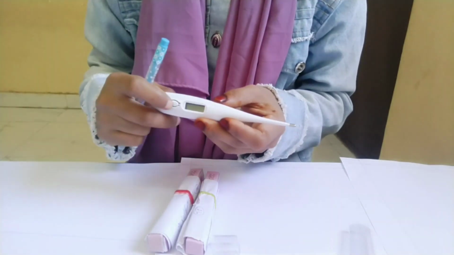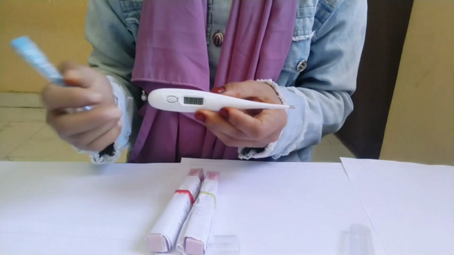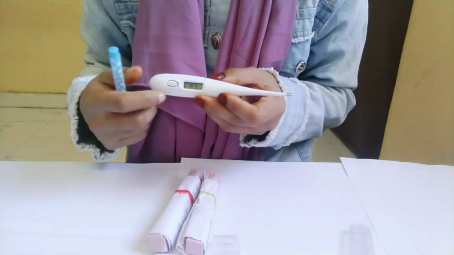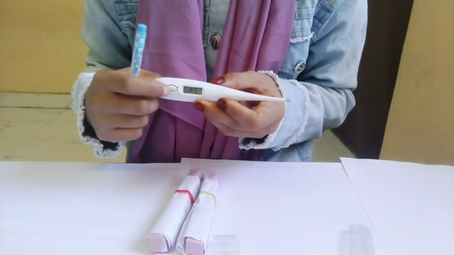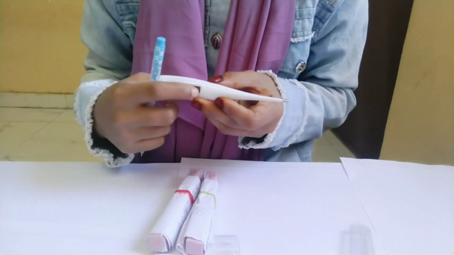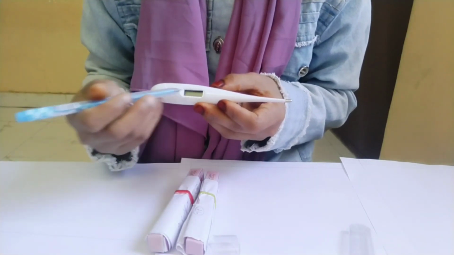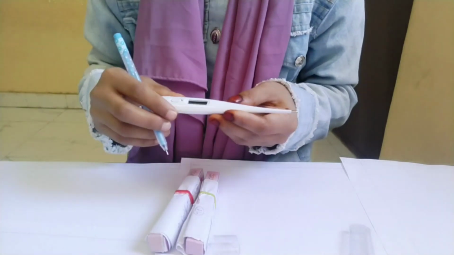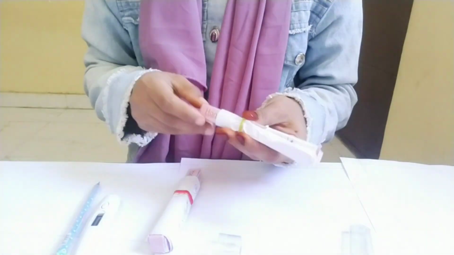So I will show you how it is switched on. Press the button. Here you can see the number. So now this thermometer is on, and again I press, then there is no reading. So now the thermometer is off. Clear? Got it? I have shown you the digital thermometer.